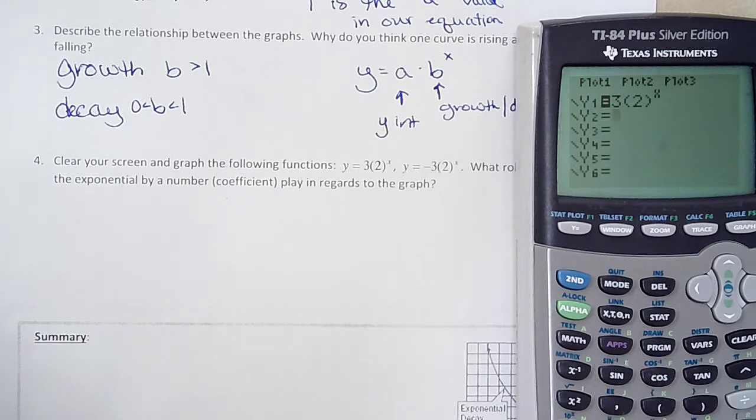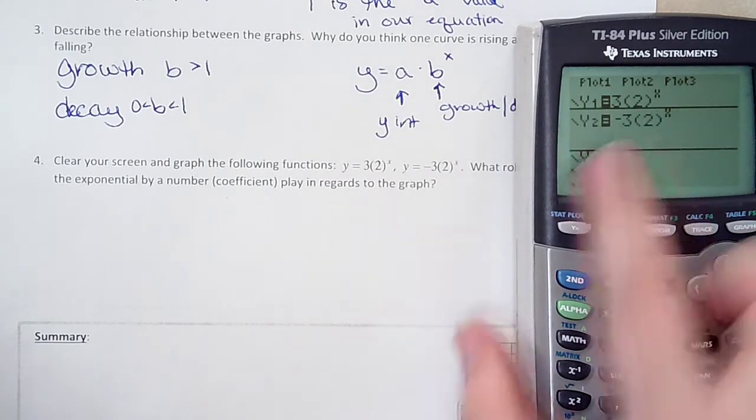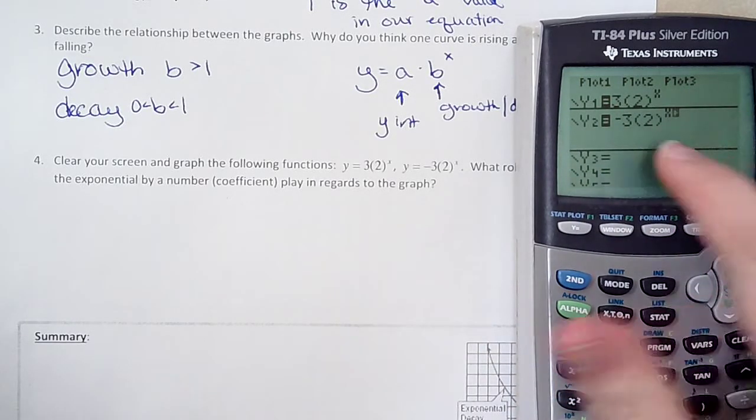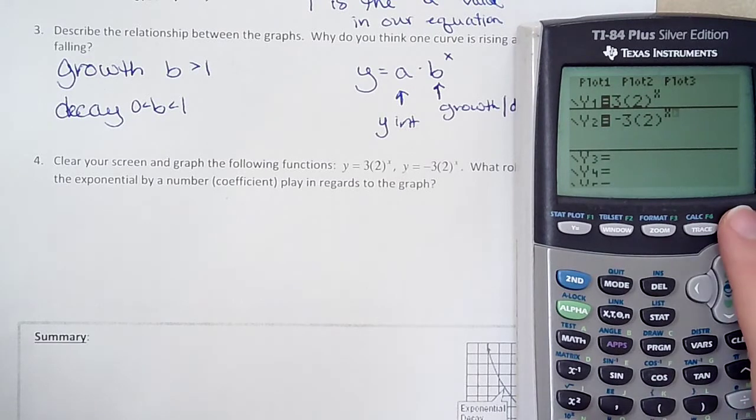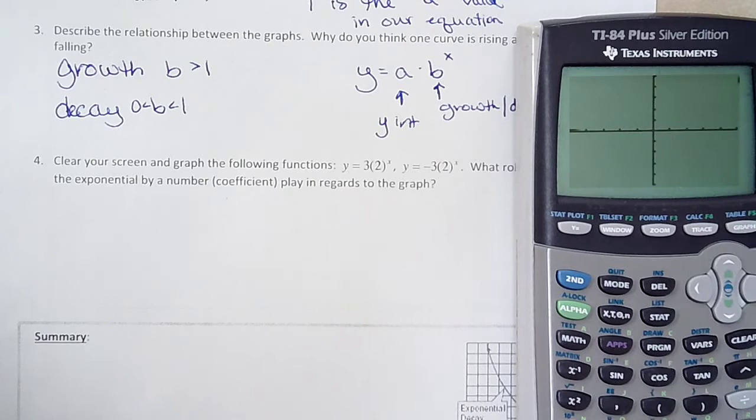Same thing with my second graph, negative 3 times 2 raised to the x. This is not negative 6. I have to do my exponent, then my multiplication. I'm going to keep the same window for now. Let's see if that works, and I'm just going to hit graph.